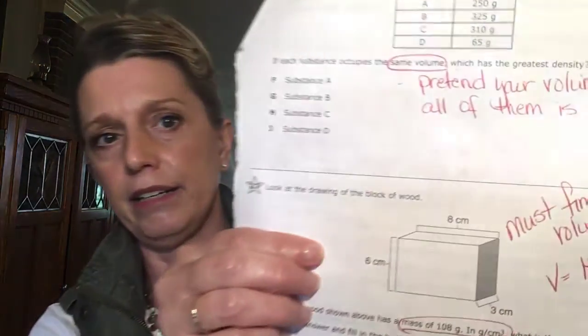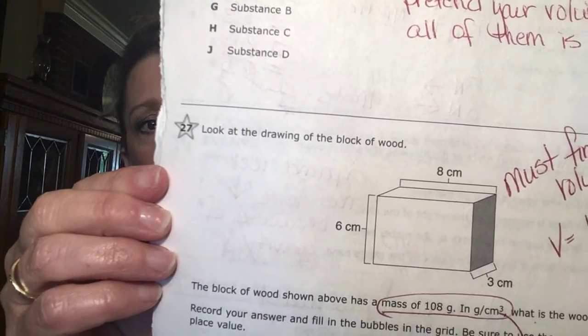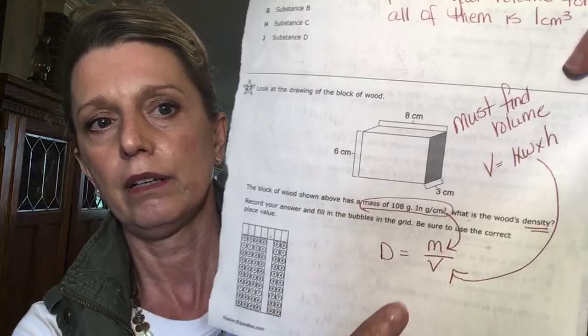27, you're looking for the density again. They've given you the mass, but they have not given you the volume. So this is simple, y'all did that in the 5th grade. You're going to have to find the volume of a rectangular prism, length times width times height, before you plug it into your density formula.